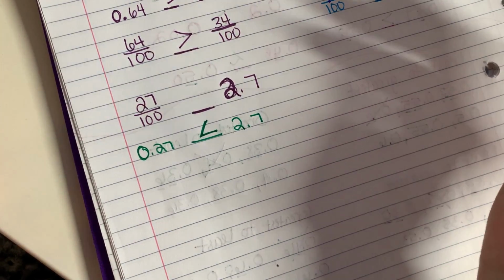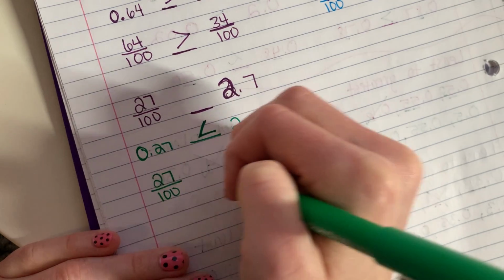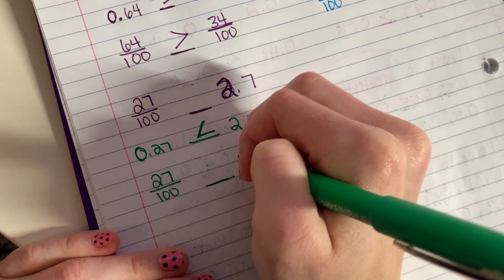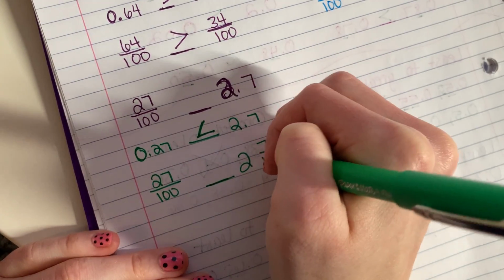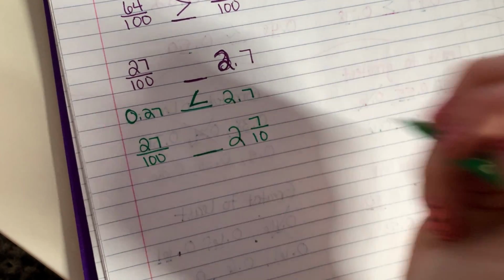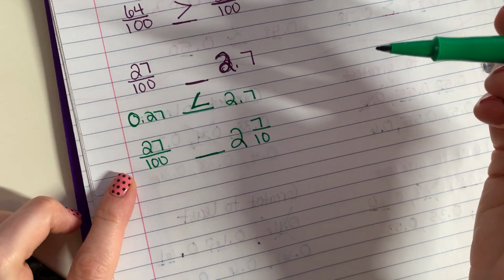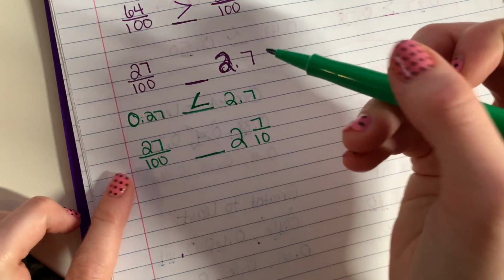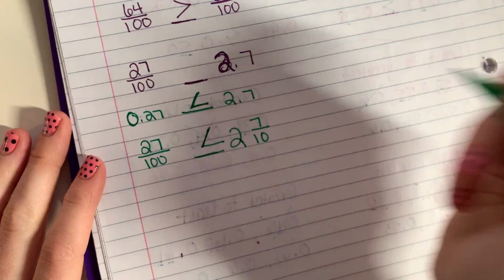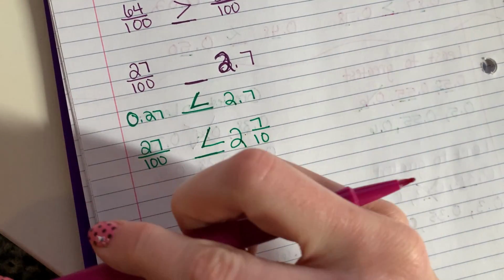So say I wanted to work with this as a fraction. I have 27 hundredths, and I'm going to compare that to 2 and 7 tenths. Now, I don't actually have to make these equivalent fractions because I can see that there's no whole number here and there's a whole number here, making it very obvious that 2 and 7/10 is going to be greater than 27 hundredths.